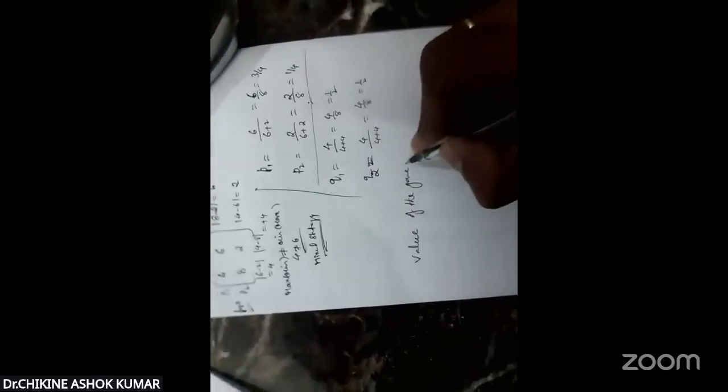Now coming to the value of the game. What is the value of the game formula? I just now gave 4 formulas for the value of the game. You can apply any one of these 4; they give the same answer. I'll show it with this example.